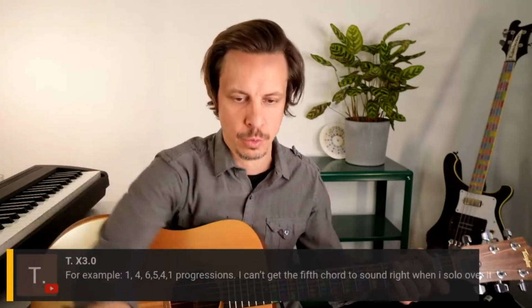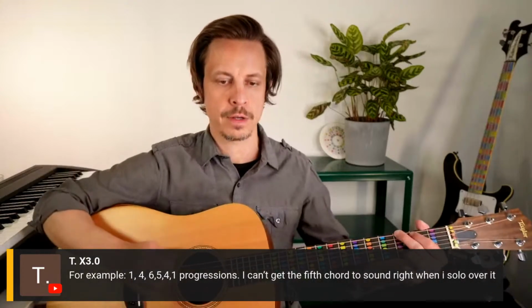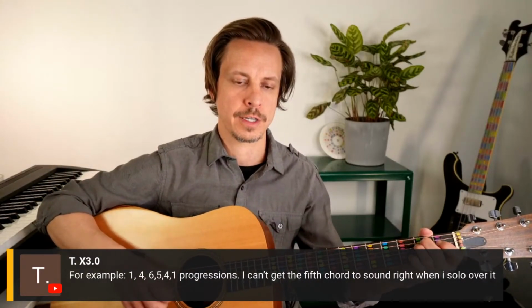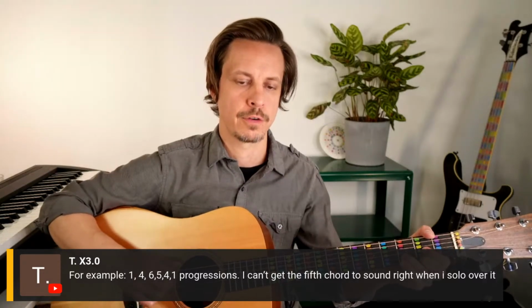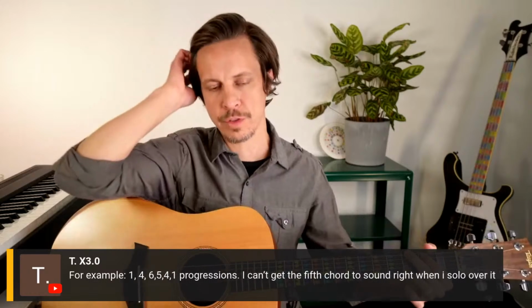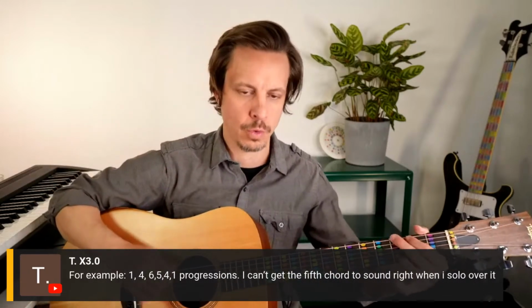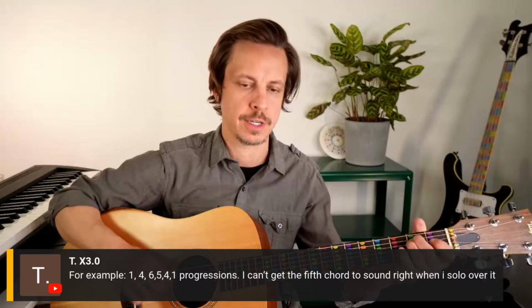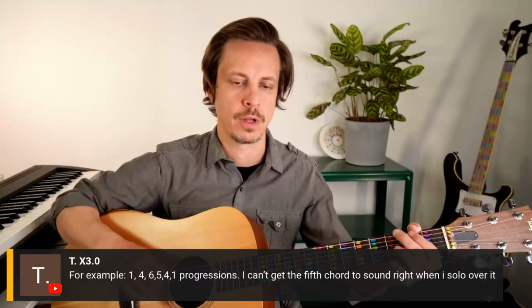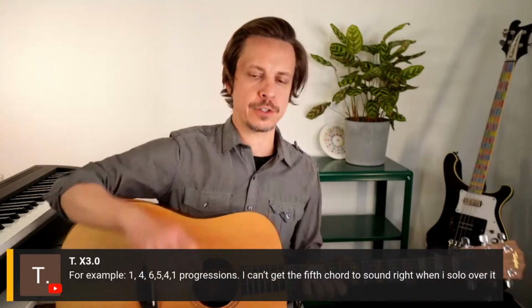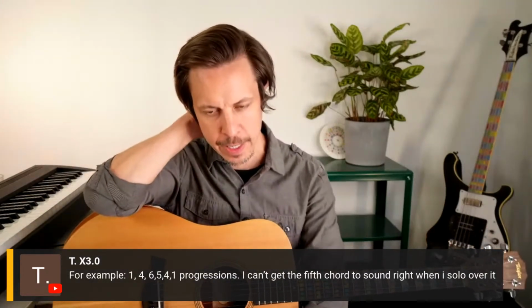Let's just use G as an example. So let's go to the second one. So 1, 5, 6, 5, 4, 1. I'm not necessarily using the rhythm that you have. So 1, 5, 1, 4, 6, 5, 4, 1. So that's an interesting question, and why it can't sound right.